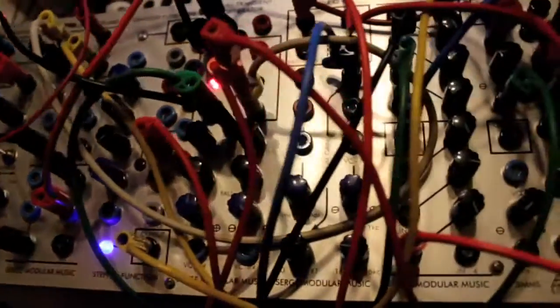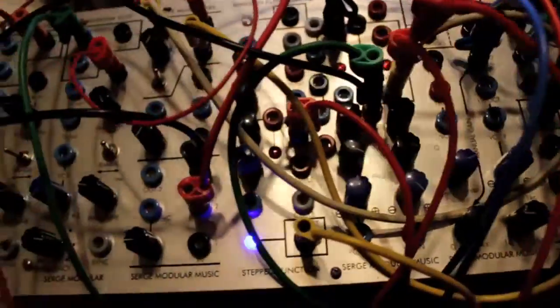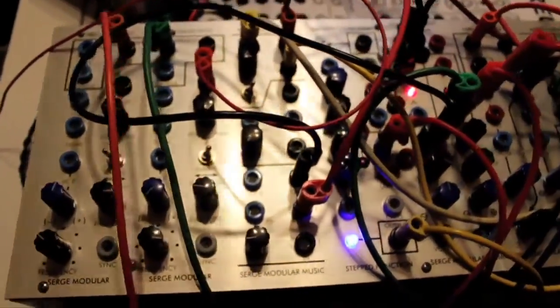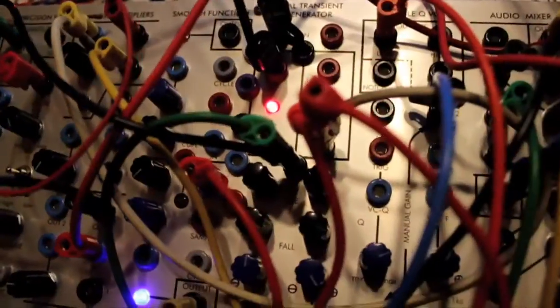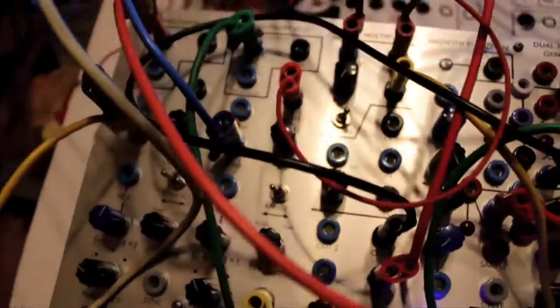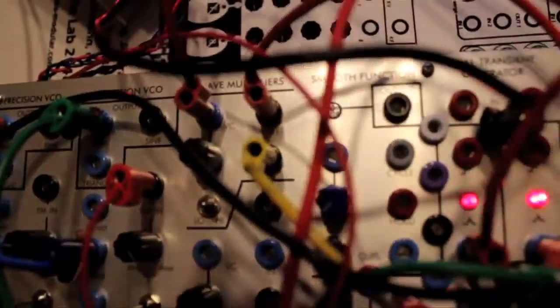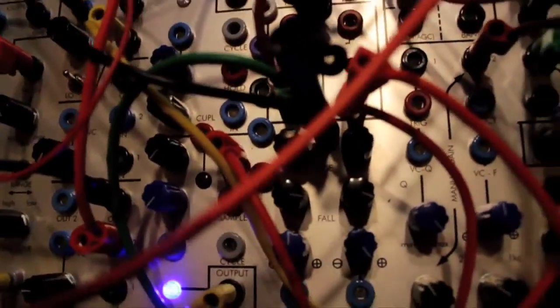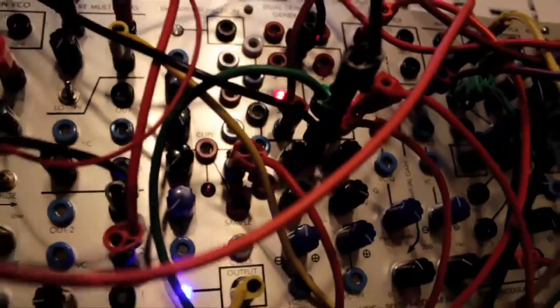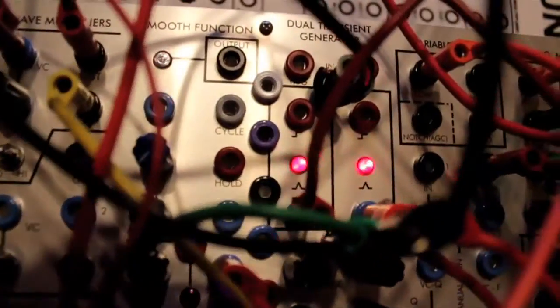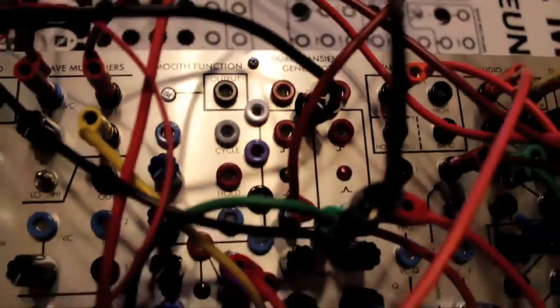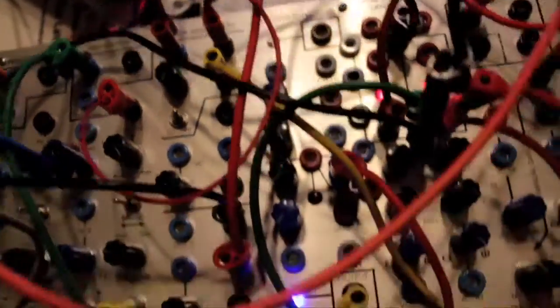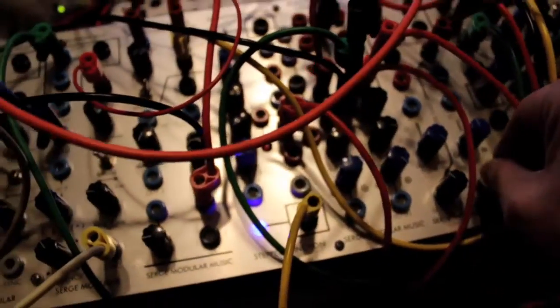Okay, next is, I don't know, drones or something. Try to do a drone or something. Okay, 2 VCOs going in the mixer, and then going in the VCA, and then the DTG is open in the VCA.